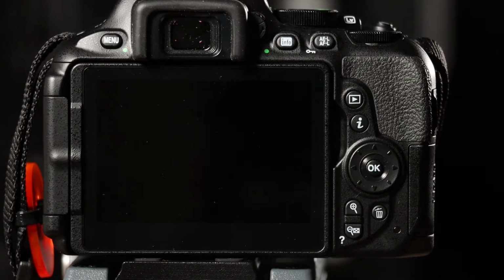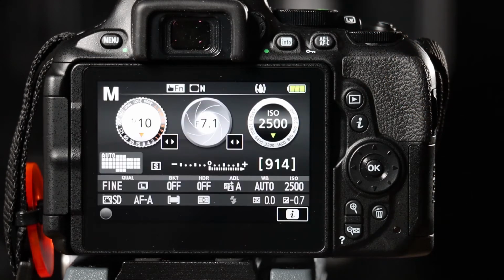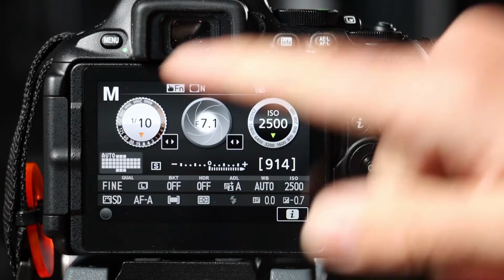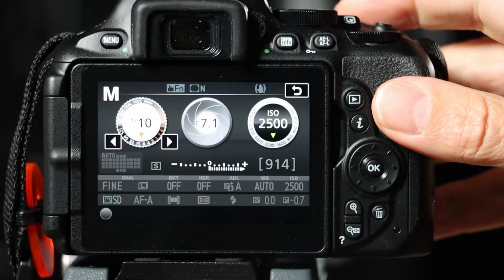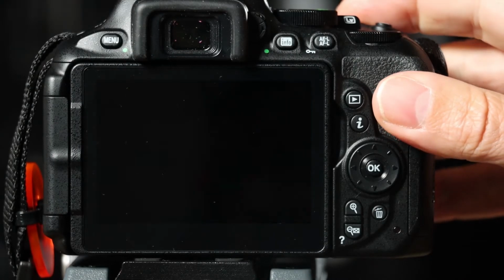Next I want to talk to you about the exposure triangle. The exposure triangle is three things coming together to give you a perfect exposure. The first of those is the shutter speed. The shutter is the noise that we hear whenever we take a picture.